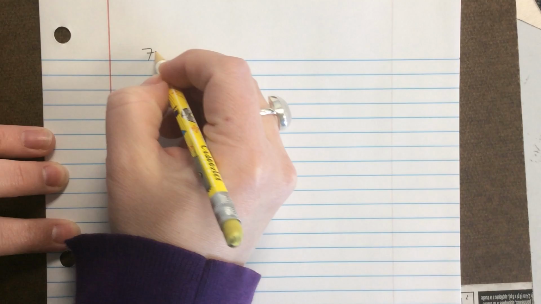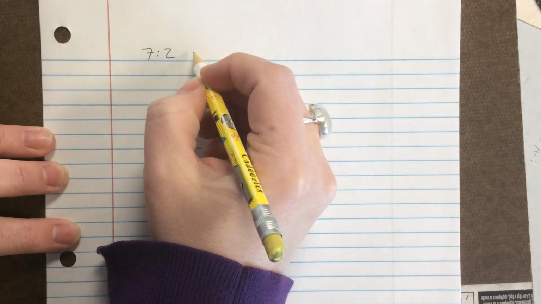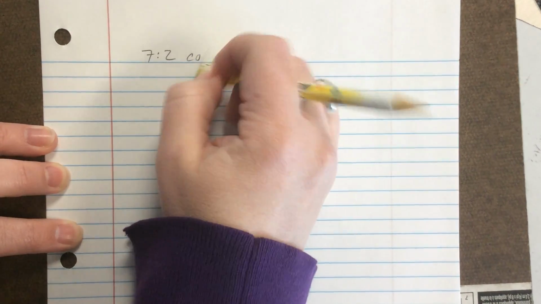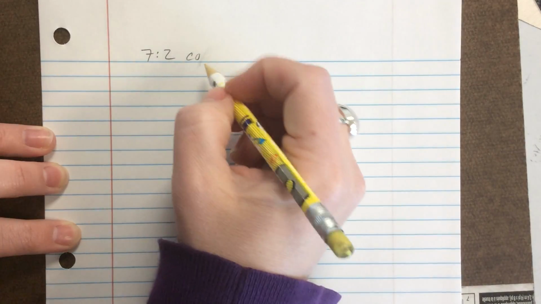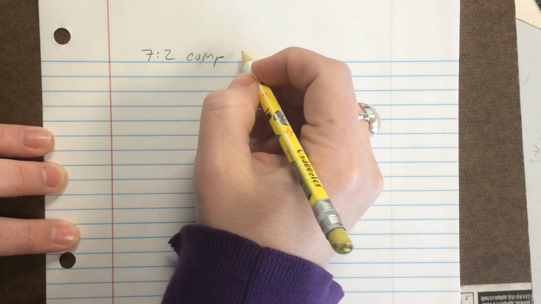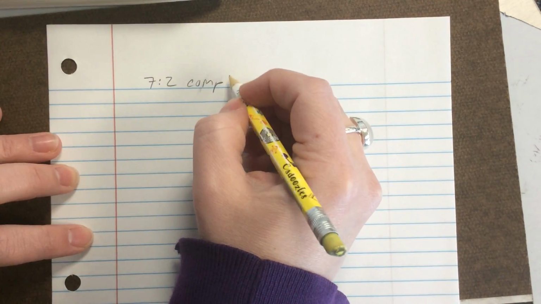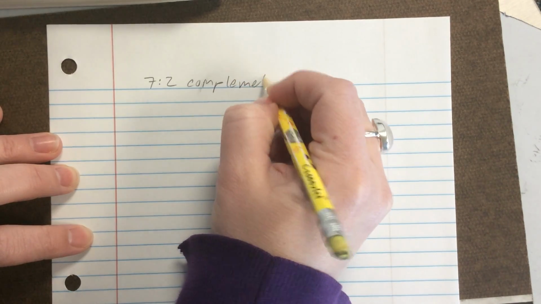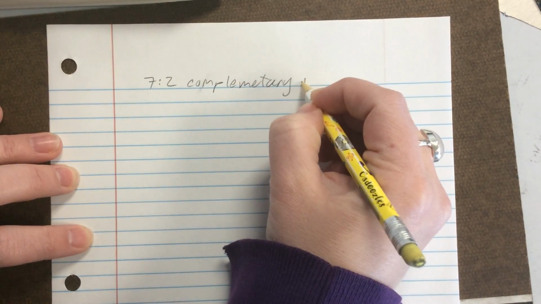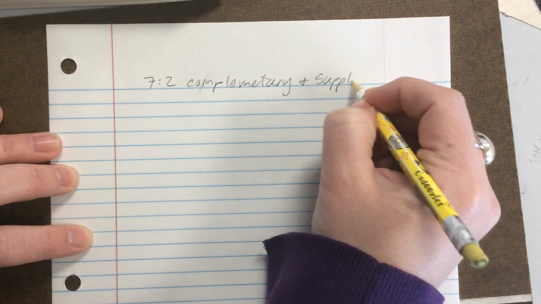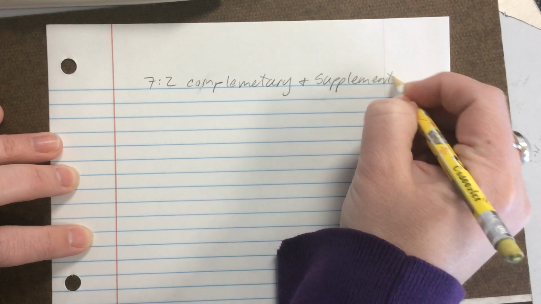This is chapter 7, section 2, complementary. Yep, I've already started. Good thing some things don't change, right? I can't even spell it. Also, some things don't change. Complementary and supplementary angles. Now I'm going to write angles. There's no room on the paper.